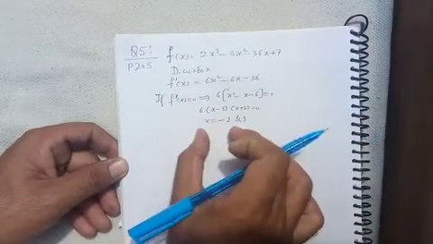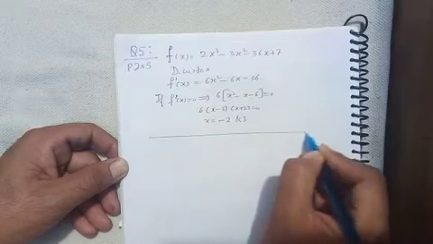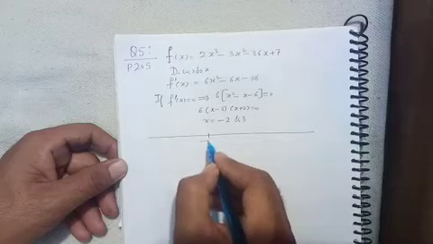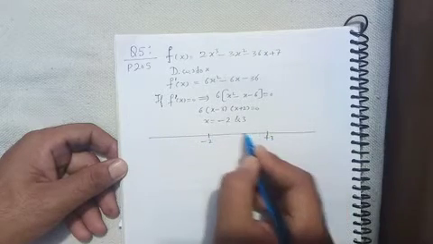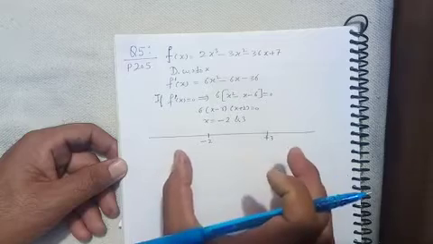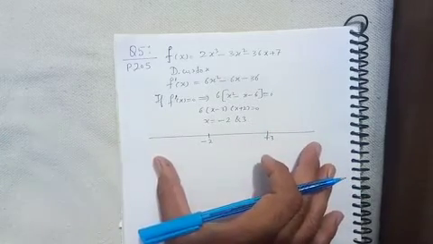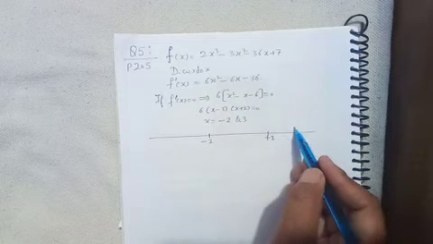Plot all these values of x on real number line every time from smaller to greater. This is minus 2, this is plus 3. There are two numbers, so these two numbers divide this real number line in 3 parts. Now start with extreme right.